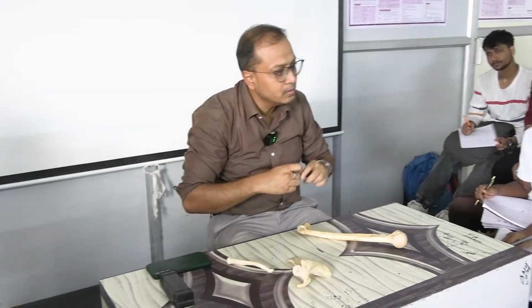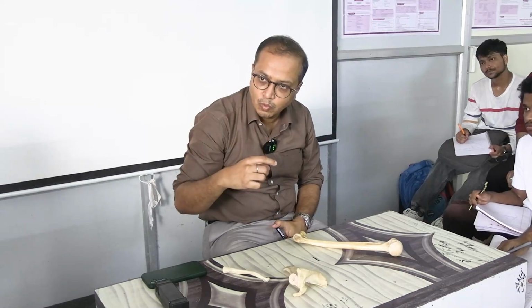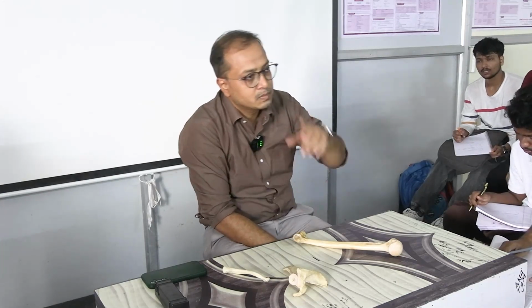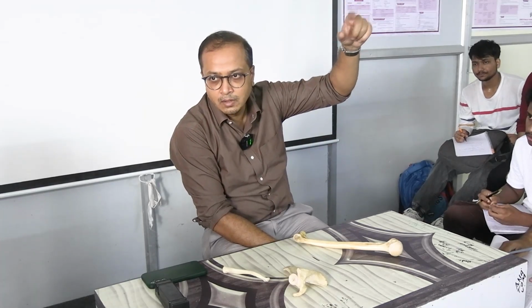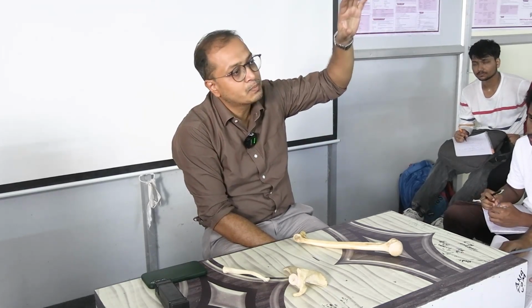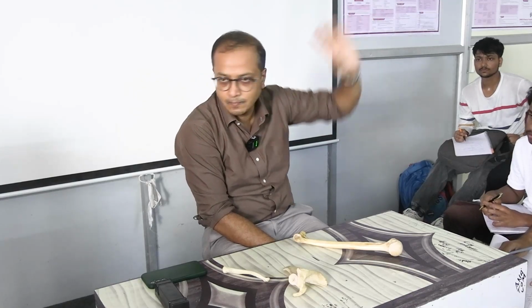Here we have rhomboid, the same sequence: above one minor, lower one major. So, on the medial side we call them rhomboid, on the lateral side they are known as teres. Teres minor, major; rhomboid minor, major. And number 1 is levator scapulae, which is present on the vertebral border.